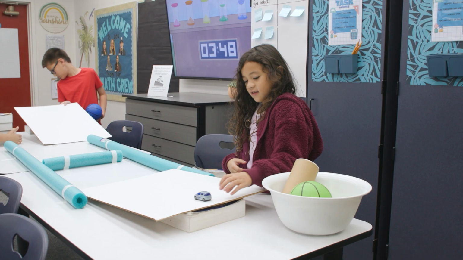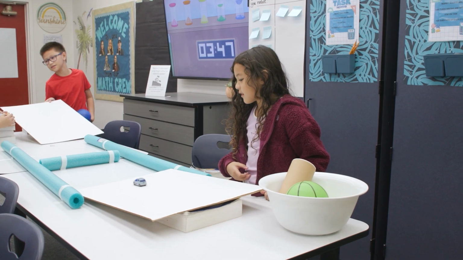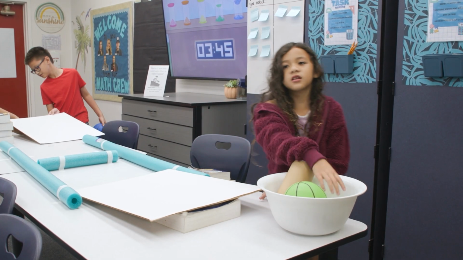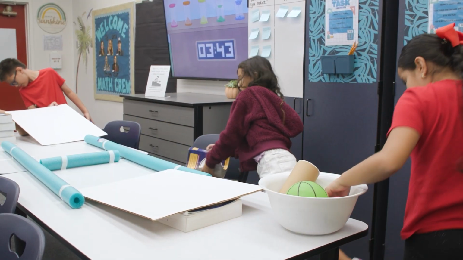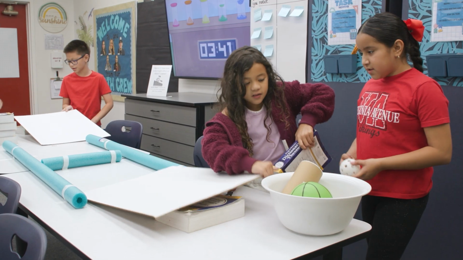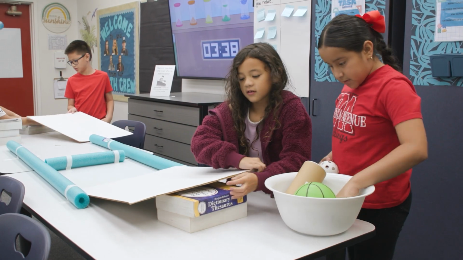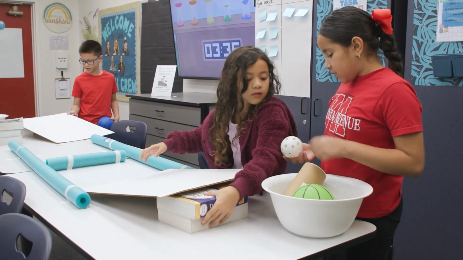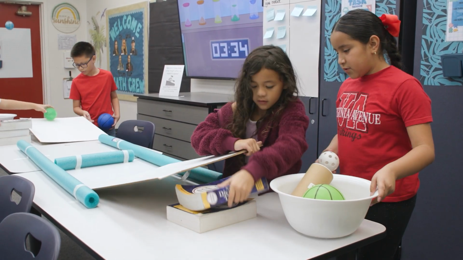A child rolls a toy car down a ramp propped up by one dictionary. It rolls down the ramp slowly. The child increases the ramp's angle by adding another dictionary under the ramp. Her partner hands her a wiffle ball to roll down the ramp. Should I try this? Did you already try this? Want to try too?